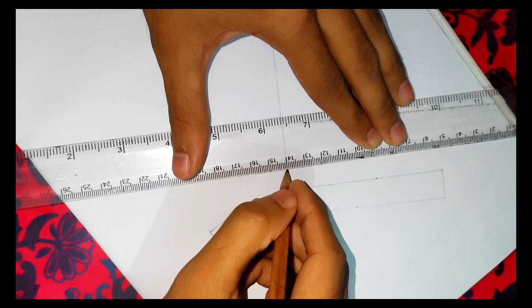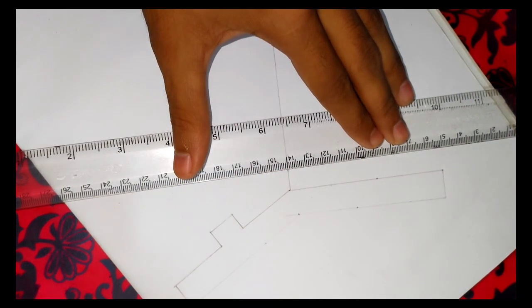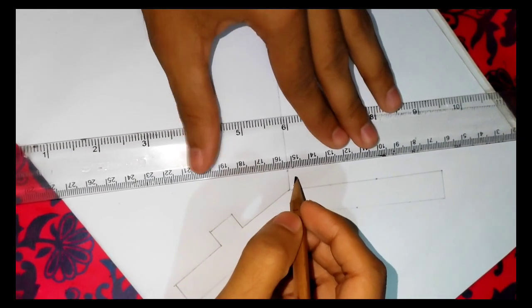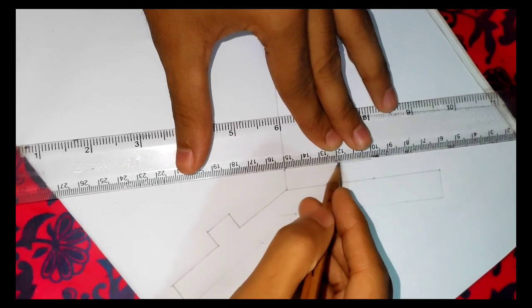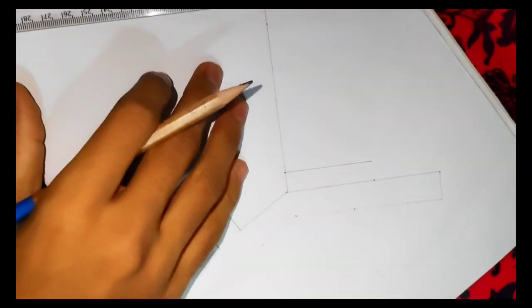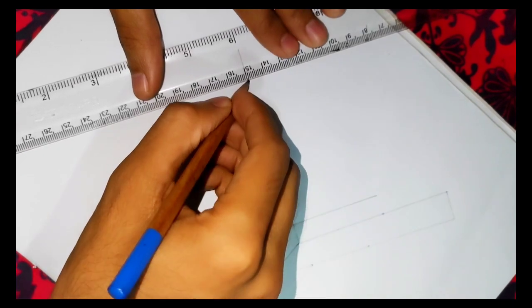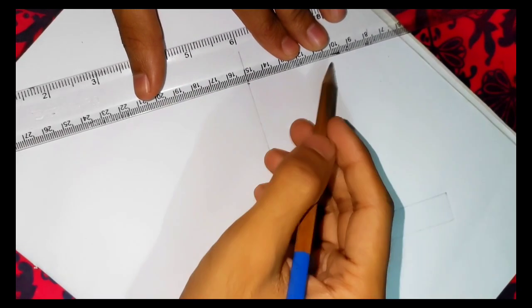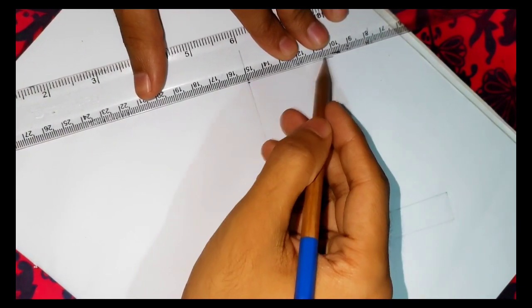And what is the length of this line? We see that it's 50 mm. From the baseline until the center of the circle, it's 50 mm. So 50 mm should be like this, 50 mm. And also it's 50 mm from here. Let's draw this. And it also should be perpendicular with that line. Okay, let's draw. And now what should we do?